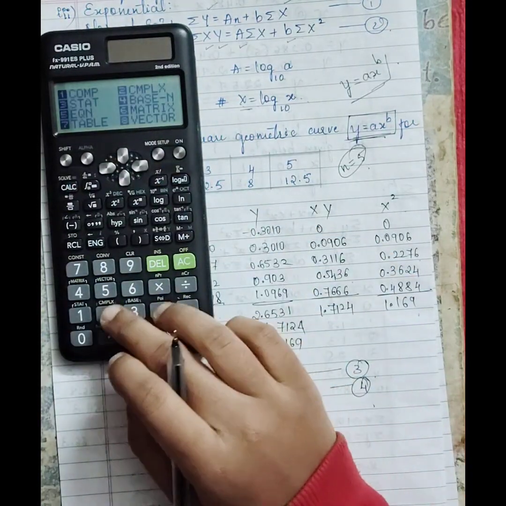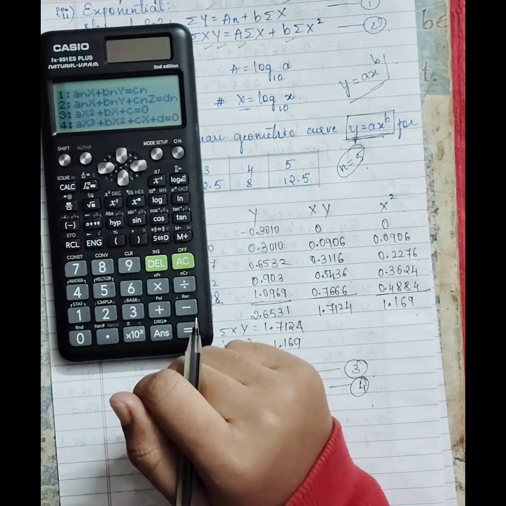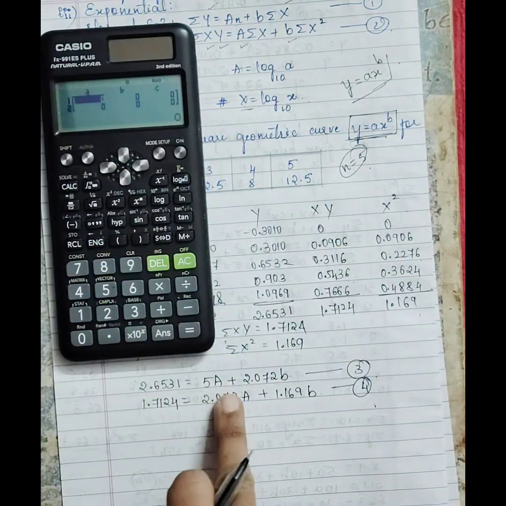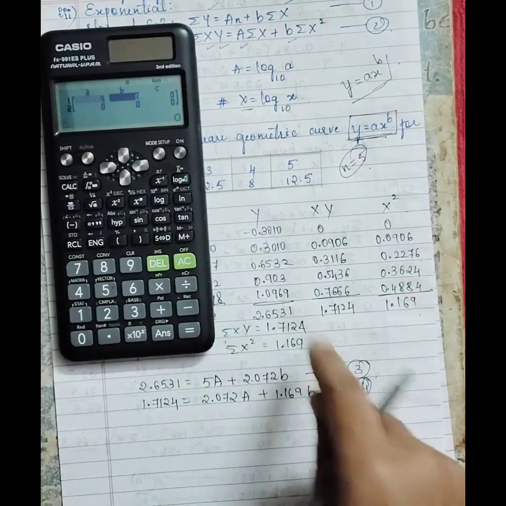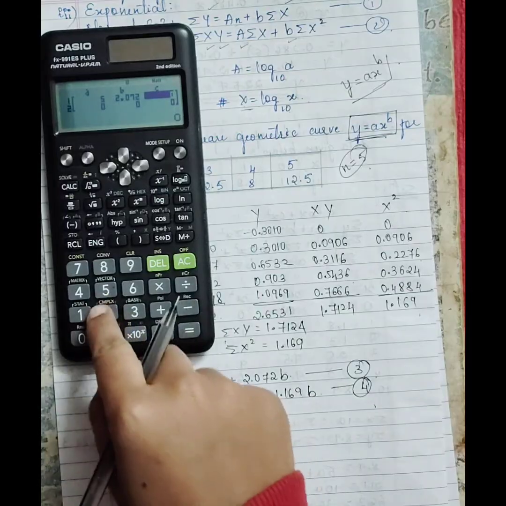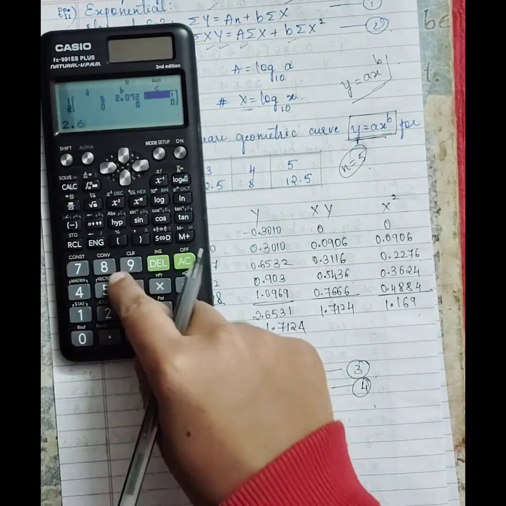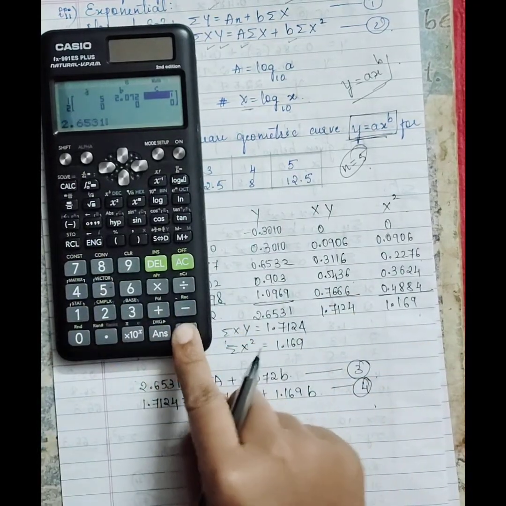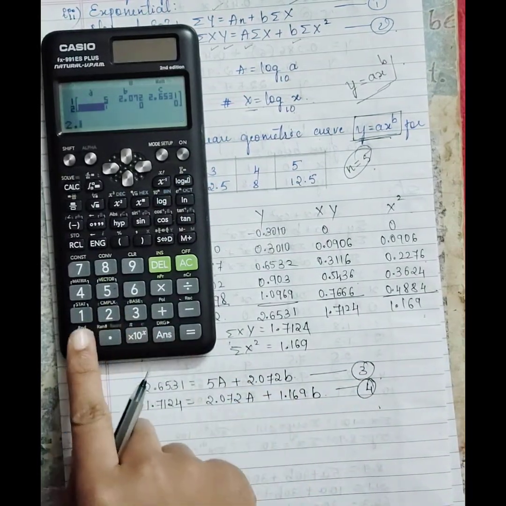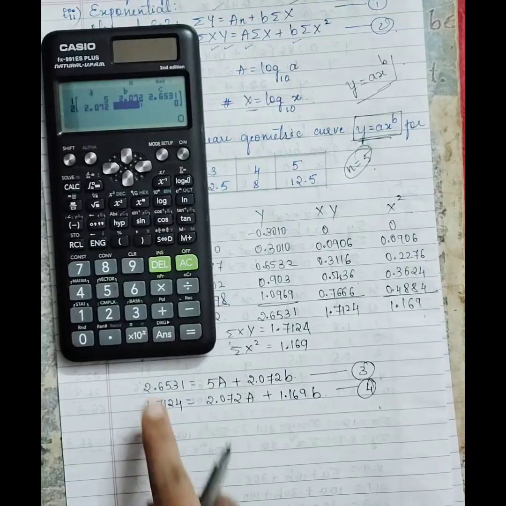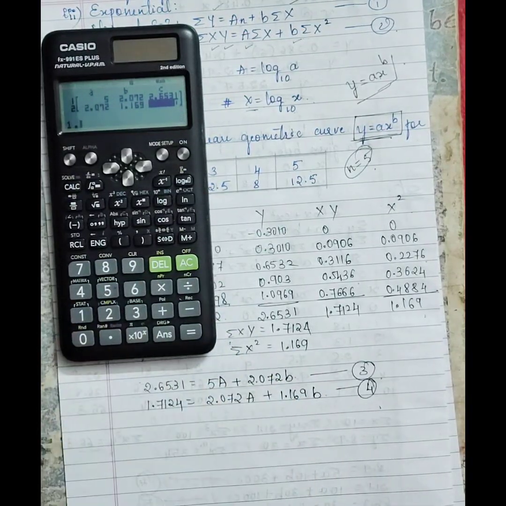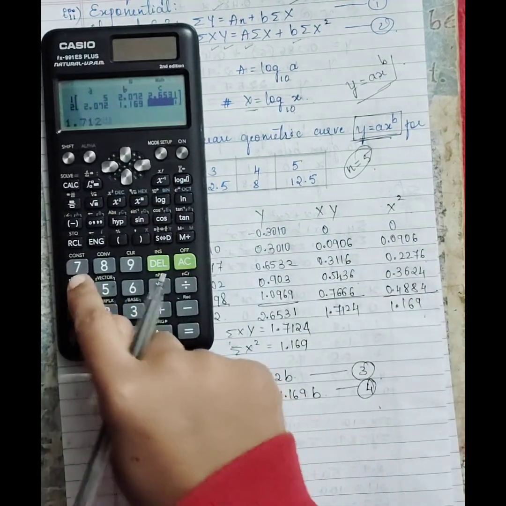Go to mode, select 5, then go to 1, then substitute a value 5, b value 2.072, c value 2.6531. Again for the fourth equation, a value 2.072, b value 1.169, c value 1.7124.